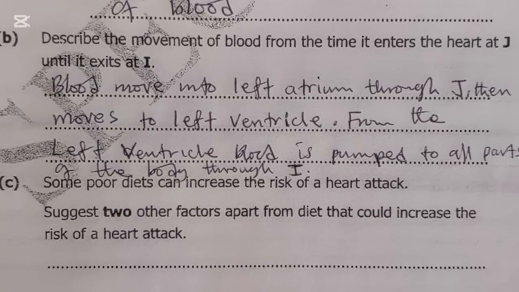So that is the movement of blood. Blood moves into the left atrium through J, then moves to the left ventricle. From the left ventricle, blood is pumped to all parts of the body through I.